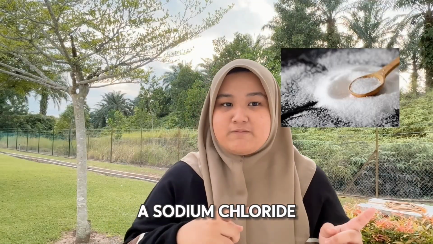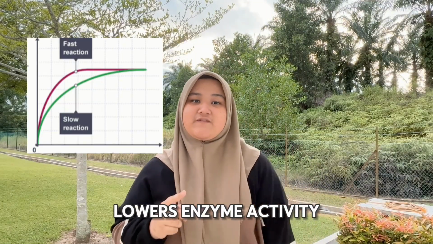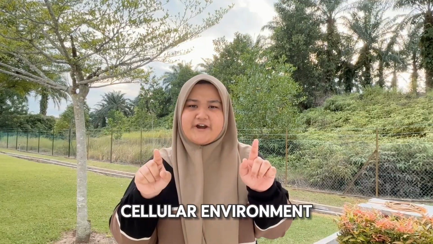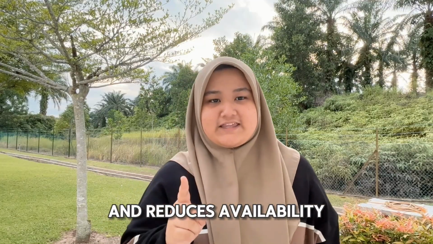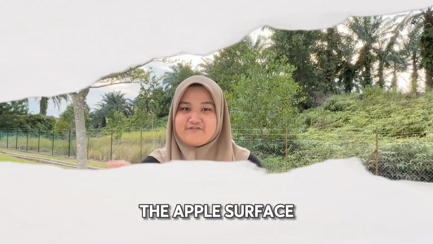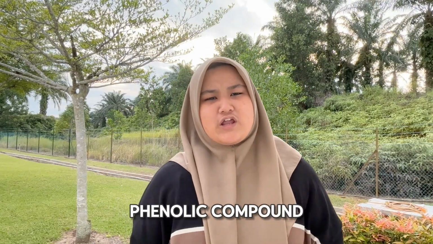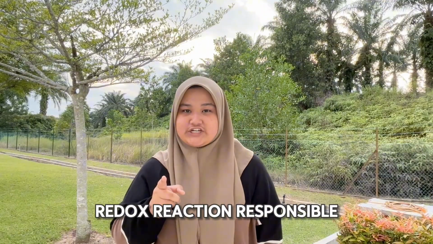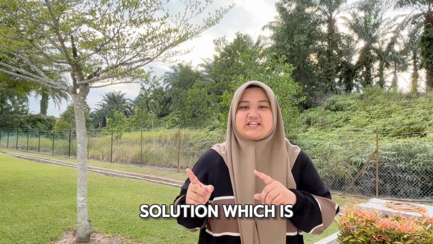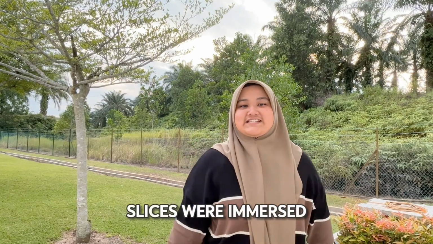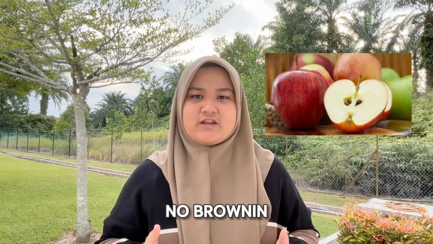Salt, which is sodium chloride, lowers enzyme activity by disturbing the cellular environment and reduces the availability of oxygen at the apple surface. This slows down the oxidation of the phenolic compounds, thereby slowing the redox reaction responsible for browning. For another solution, which is lime juice, when the apple slices were immersed in the lime juice, very little or no browning was observed.